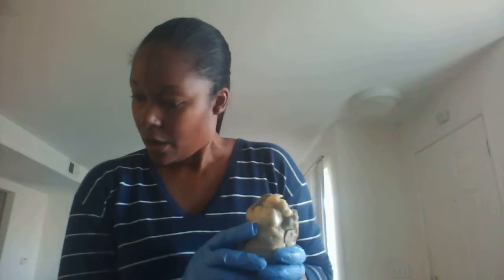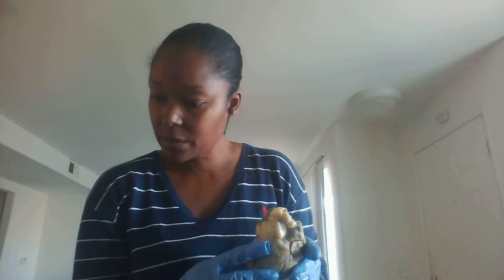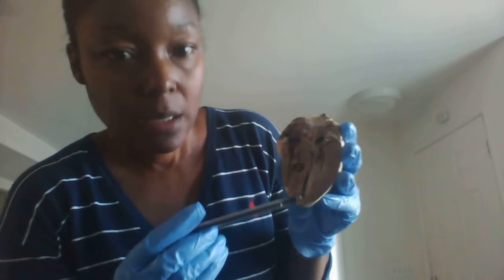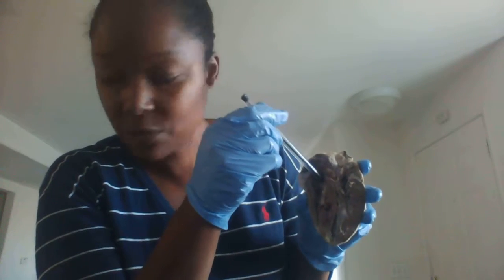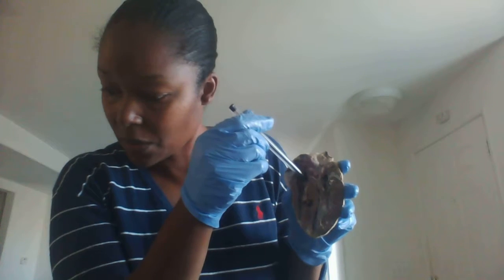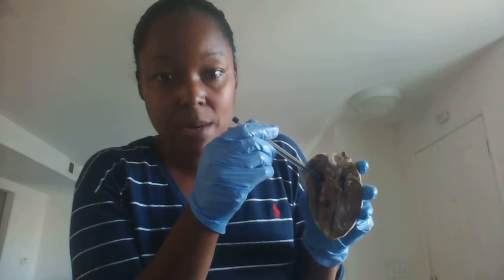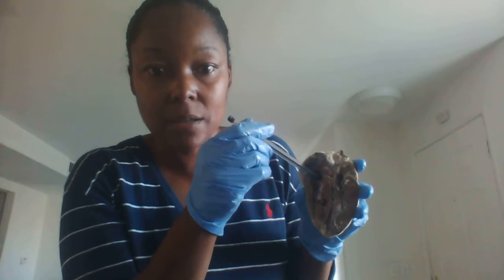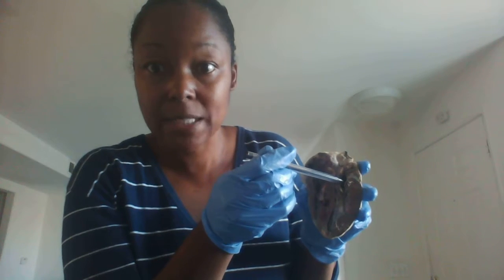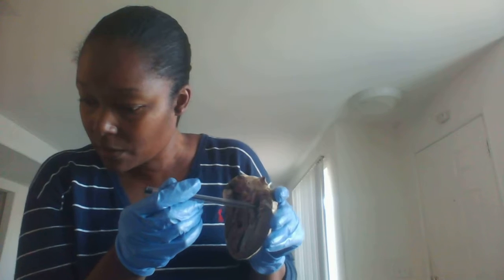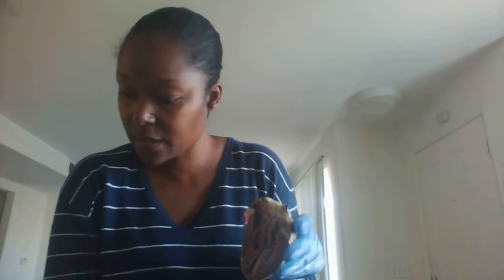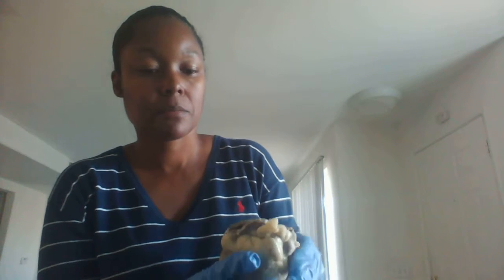Okay. All right, we are going to look at the right and left atrium. Okay. So this is the left atrium right here, and then the right atrium right here. Okay. Right atrium carries deoxygenated blood. The left atrium carries oxygenated blood.